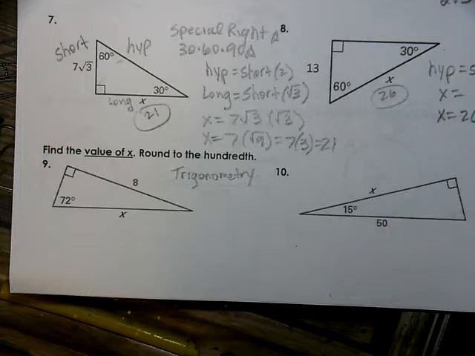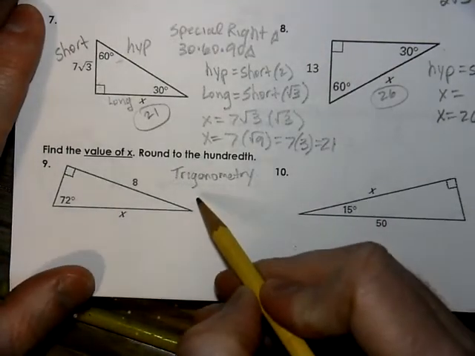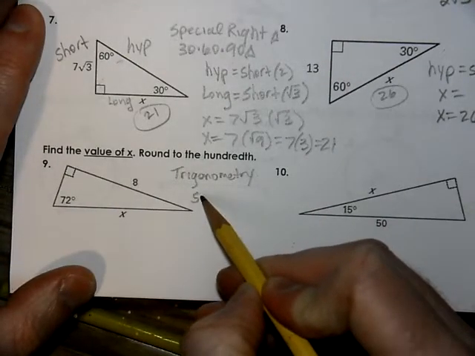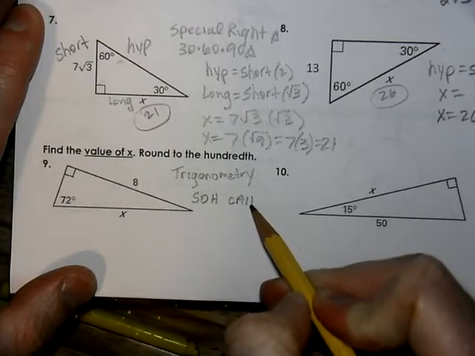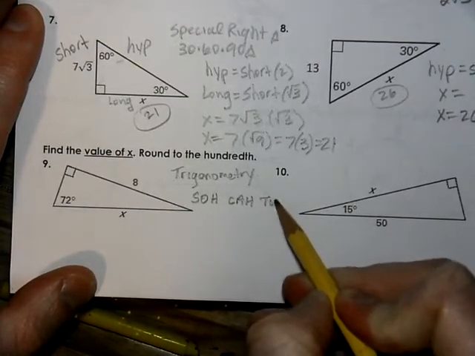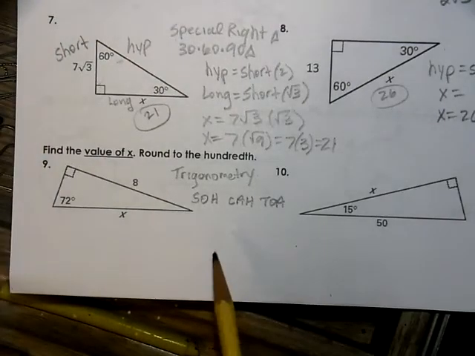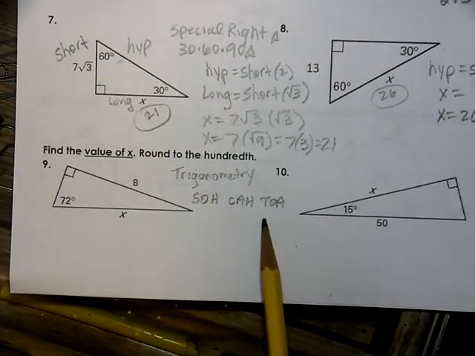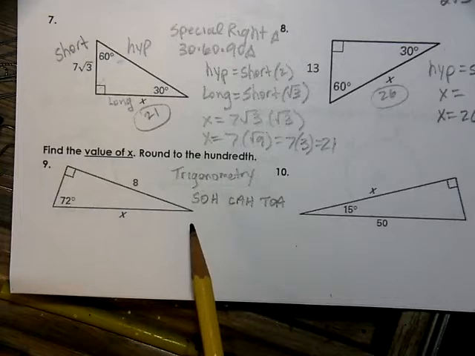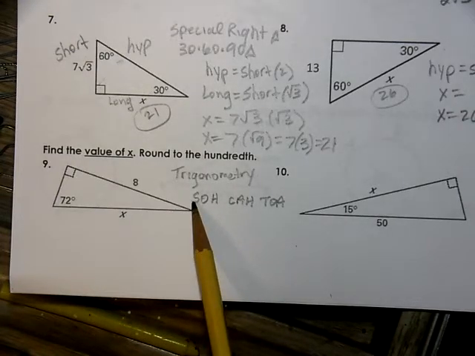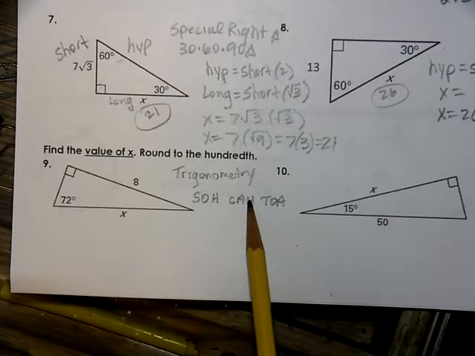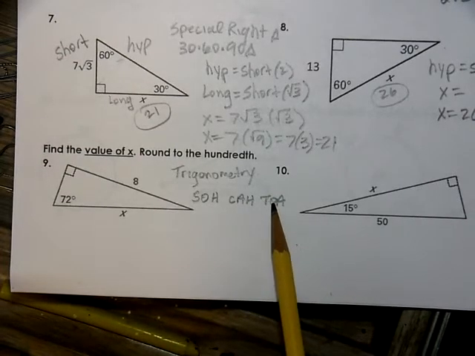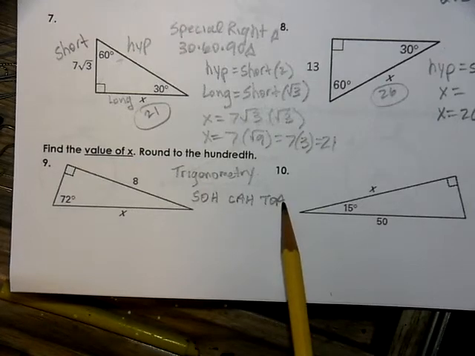And the way we remember our trig ratios is to use SOHCAHTOA. SOHCAHTOA gives us the letters that help us remember how to write our equation out. Sine is opposite over hypotenuse. Cosine is adjacent over hypotenuse. Tangent is opposite over adjacent.